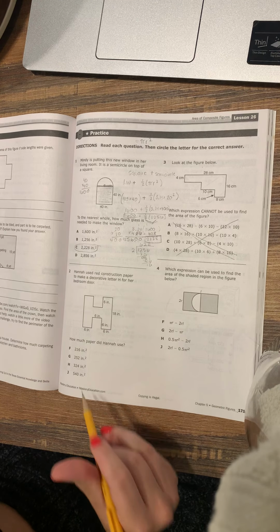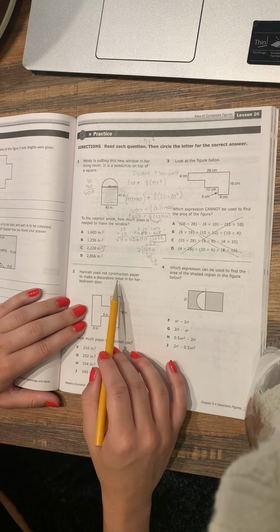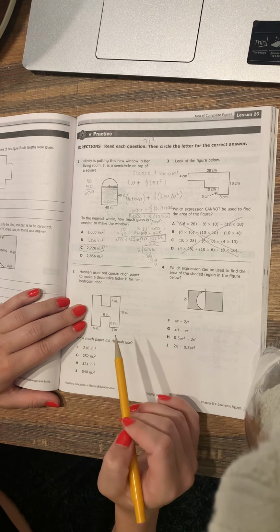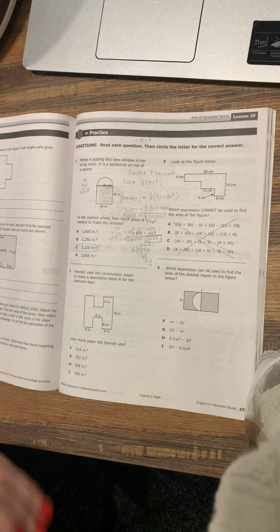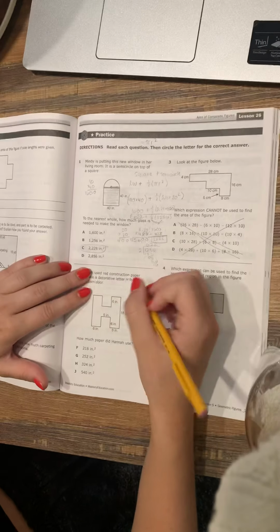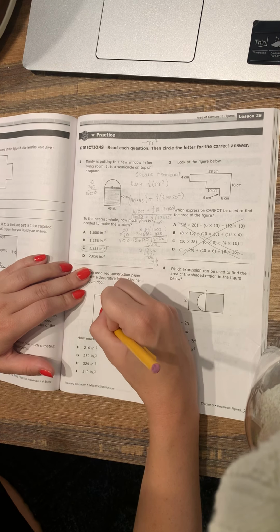Okay. Now this one says, Hannah used red construction paper to make a decorative letter H for her bedroom. How much paper did Hannah use? So what shapes do you see in this letter H? I see a bunch of rectangles, right? So I'm going to draw where I can see them.